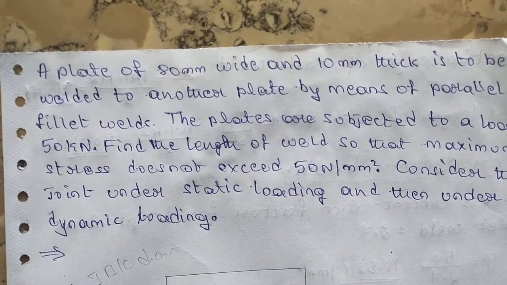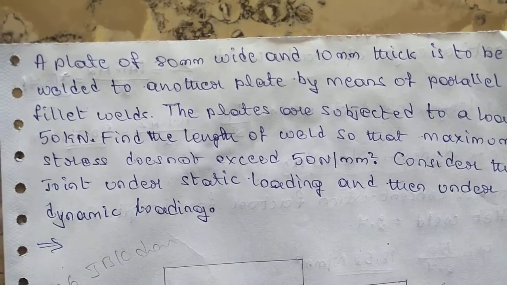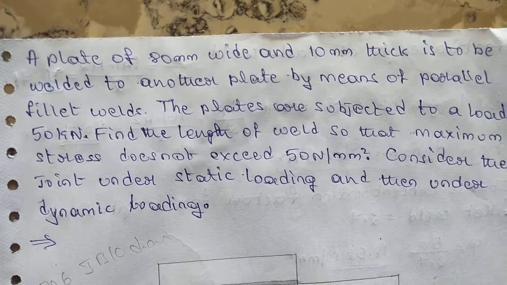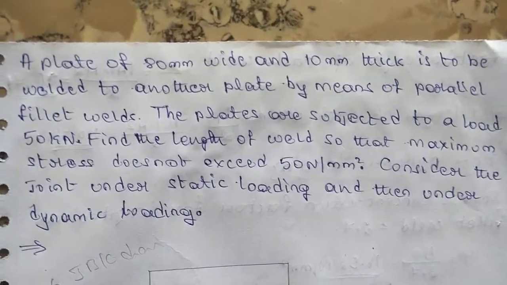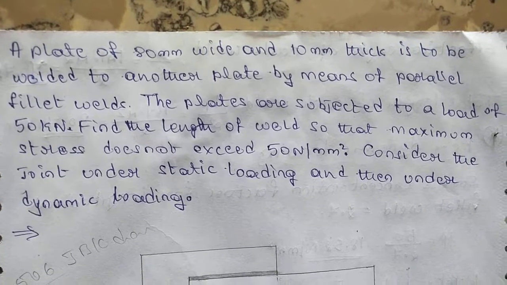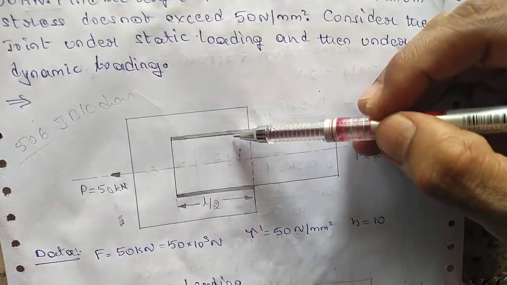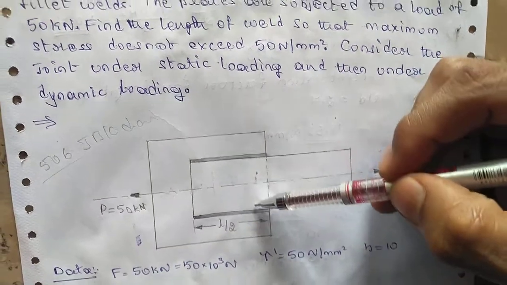This is one of the problems from welded joints. A plate of 80 mm wide and 10 mm thick is to be welded to another plate by means of parallel fillet weld. You can see this is the fillet weld, parallel fillet weld.